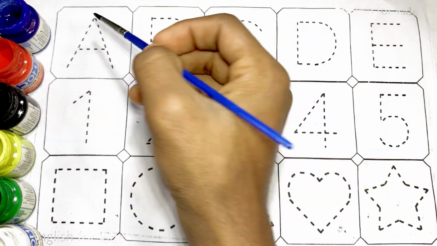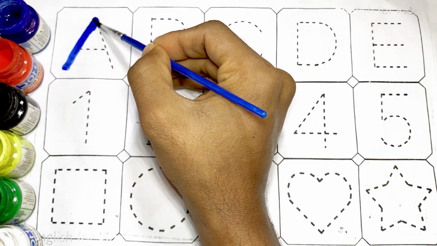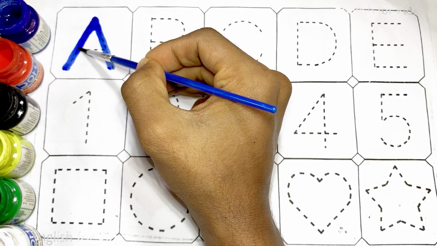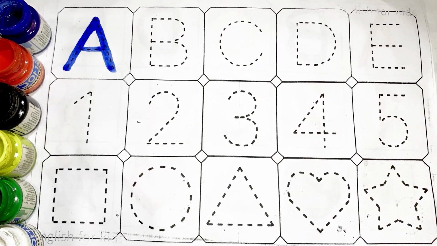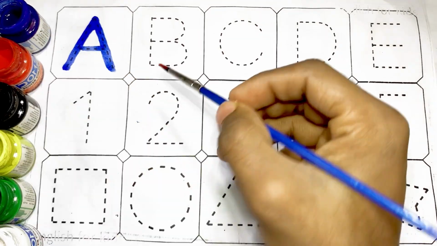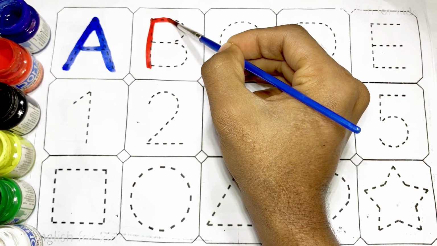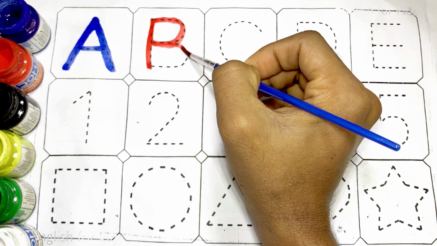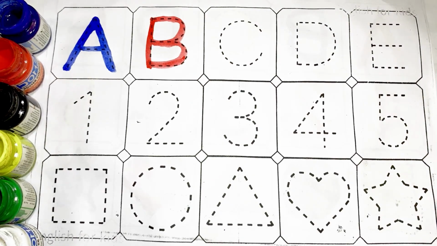and use blue color. A for apple. Kids, now you draw B and use red color. B for ball.